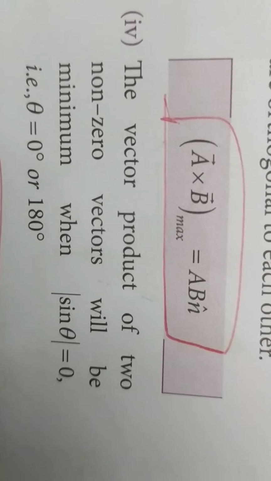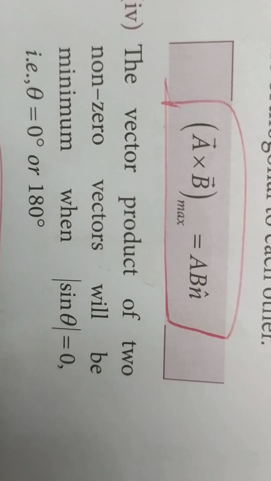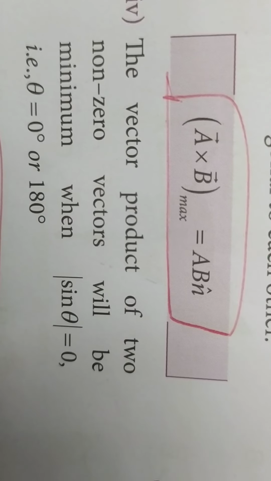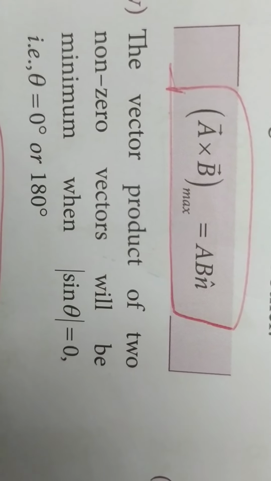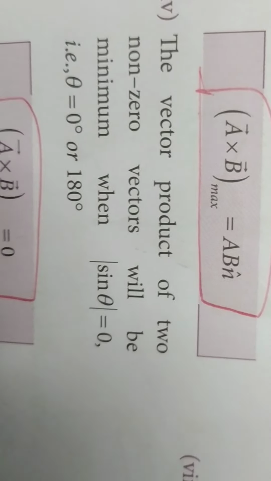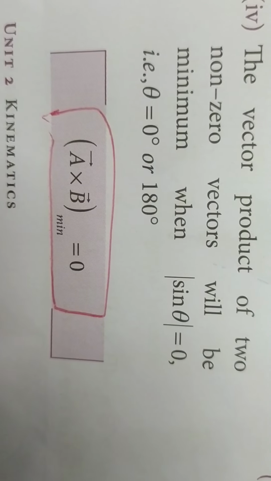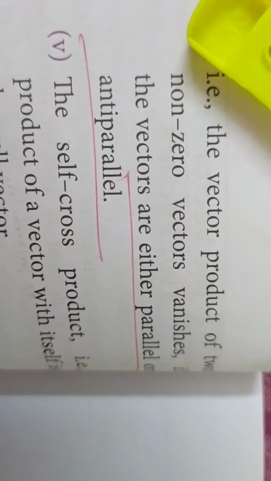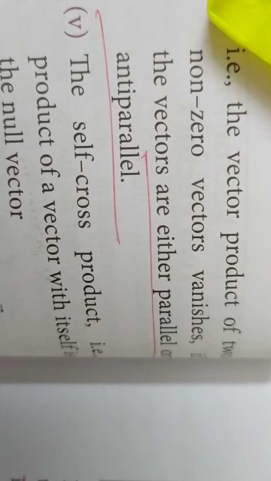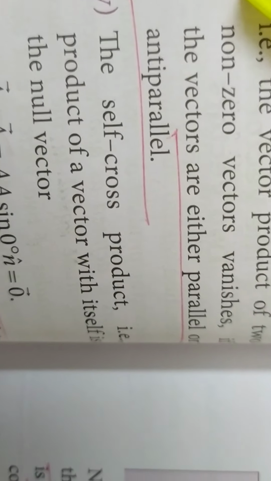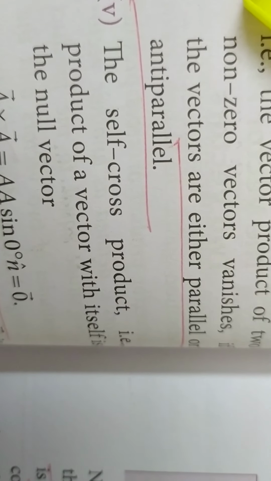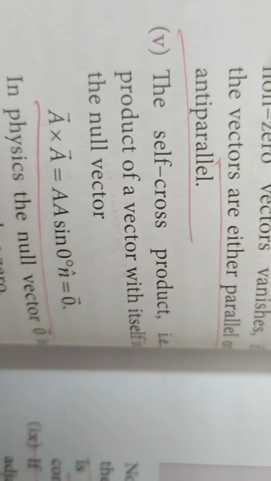And if they are non-zero vectors, they will be minimum when sin theta is equal to 0. Sin theta is 0 when theta is equal to 0 or 180 degrees. Then in that case, A vector cross B vector minimum is equal to 0. In vector product, the product of non-zero vectors vanishes if the vectors are either parallel or anti-parallel, that means when the angle theta is equal to 0 or 180 degrees.